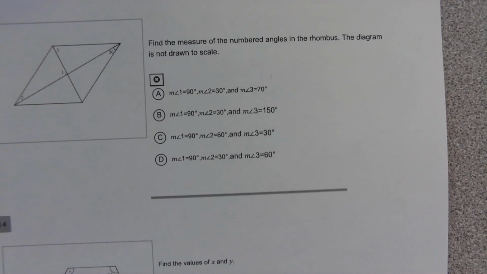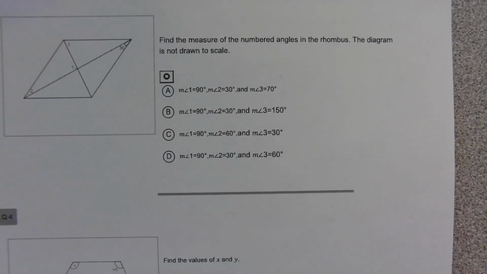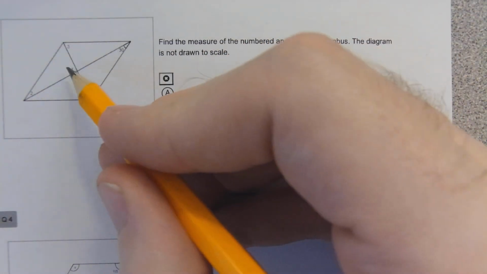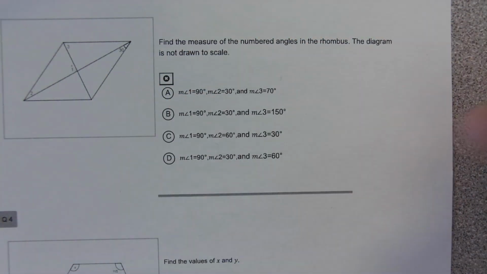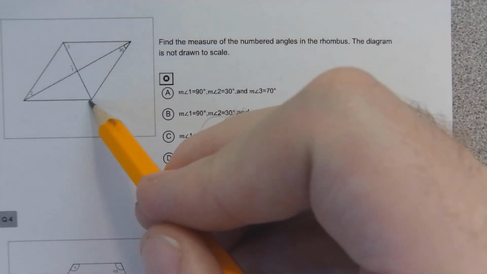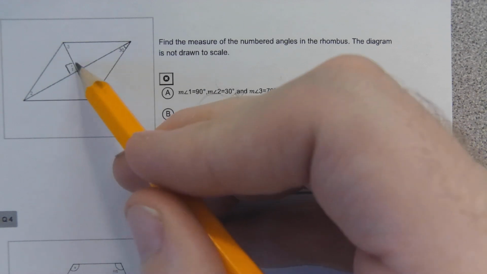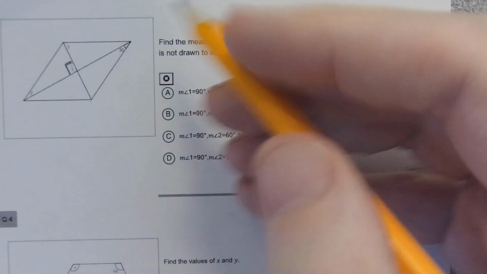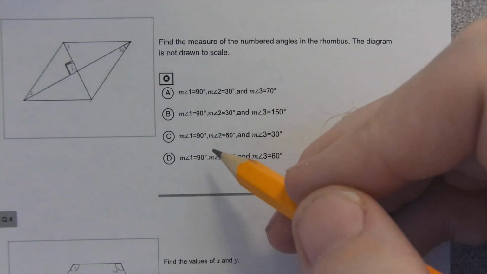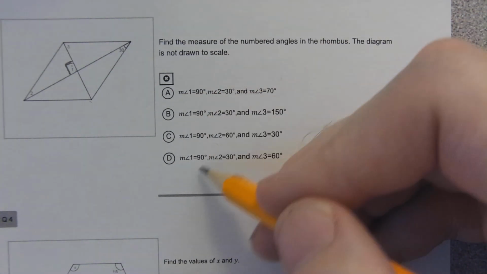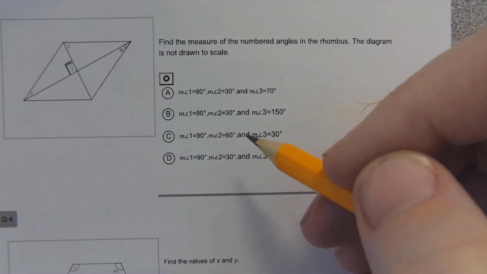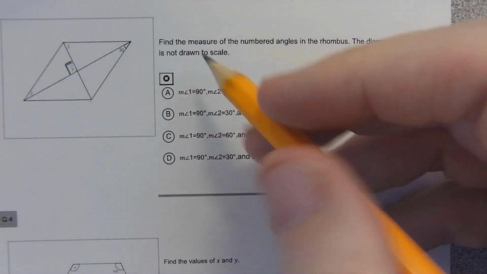Now, question 3. Find the measure of the numbered angles in the rhombus in the diagram. So we want angles 1, 2, and 3. Well, angle 1 is right here, and as we said earlier, the diagonals make perpendicular bisectors. So that means that's a right angle. So angle 1 has to be 90. Well, all of these say 90.